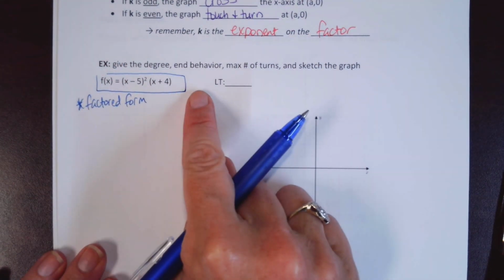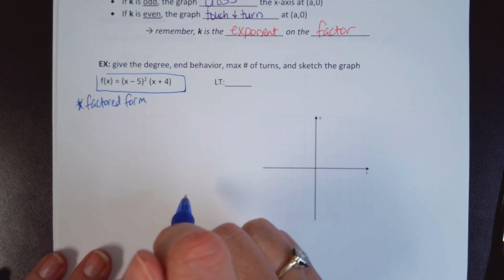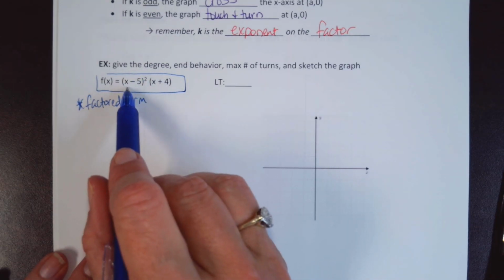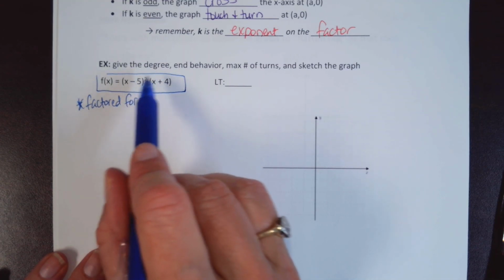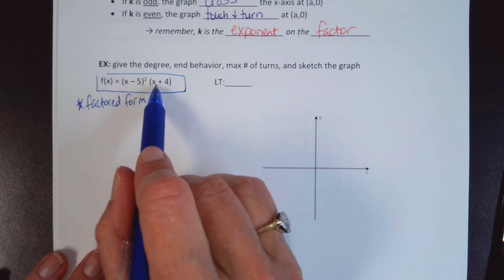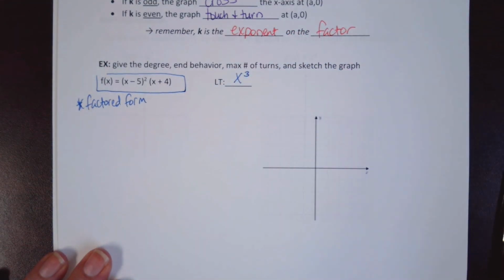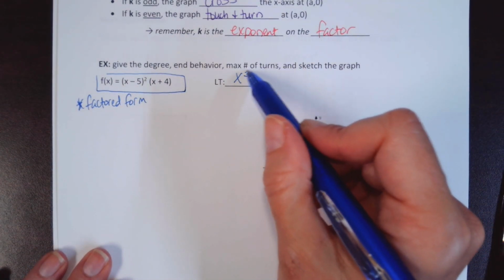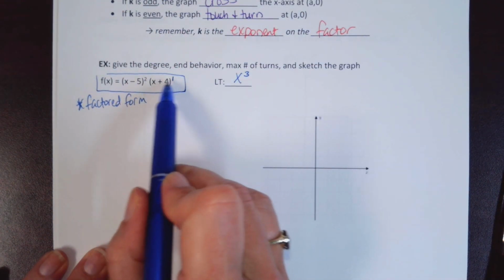If I were going to get my leading term, I would have to multiply the factors together. So we think about what that would be. If I were to multiply this, the biggest term would be x times x is x squared, times another x, which would be x cubed. To get this degree, this exponent, I would add up the exponents in the function.